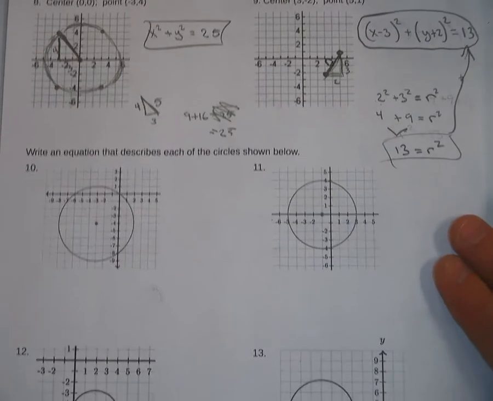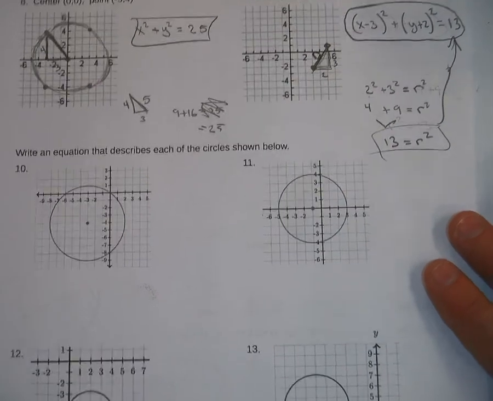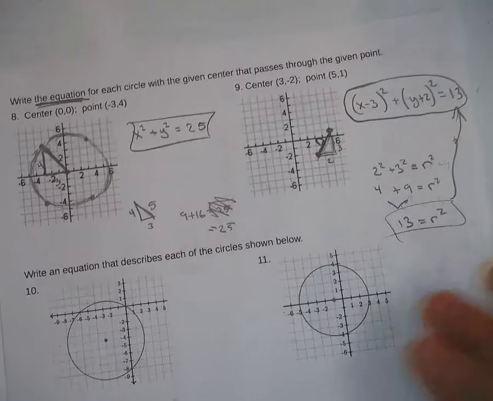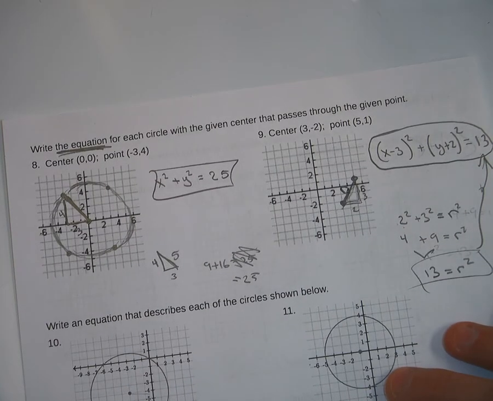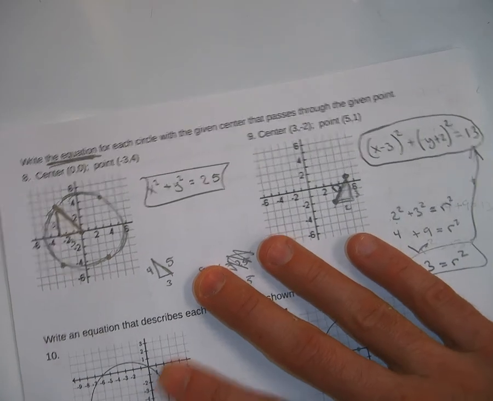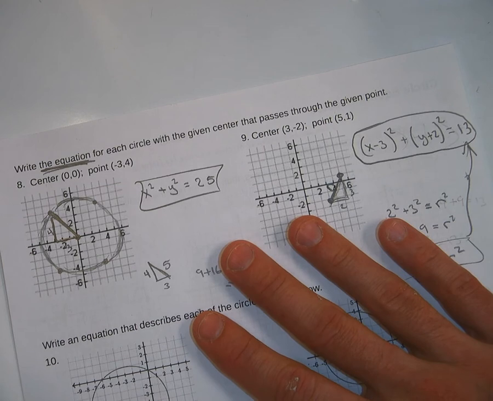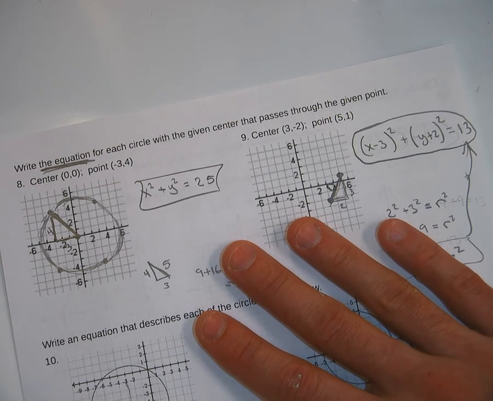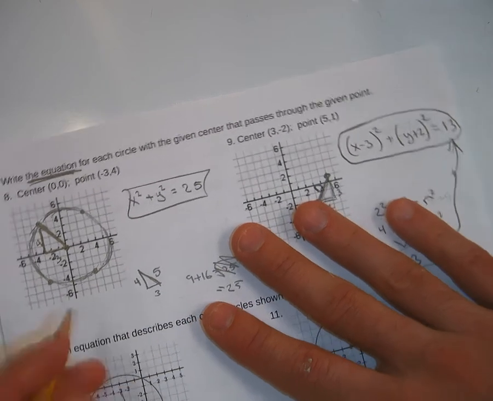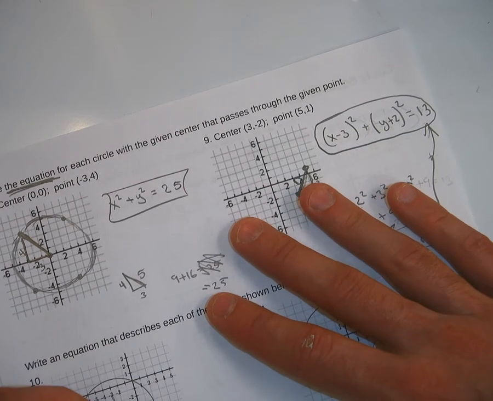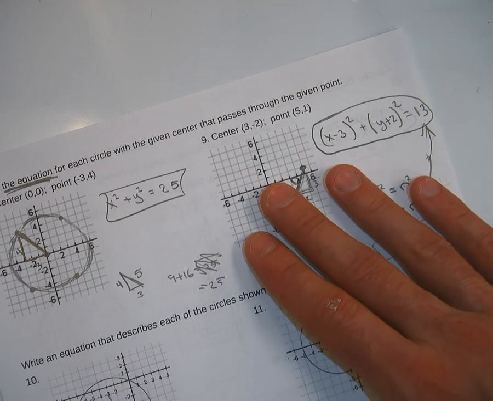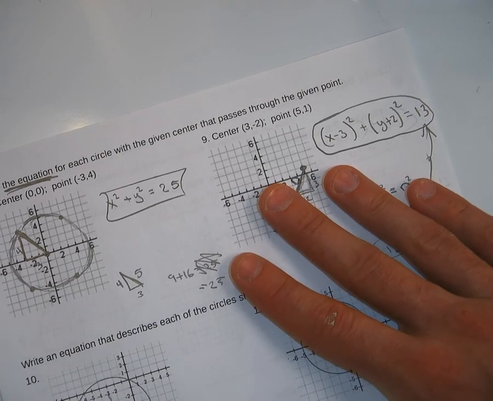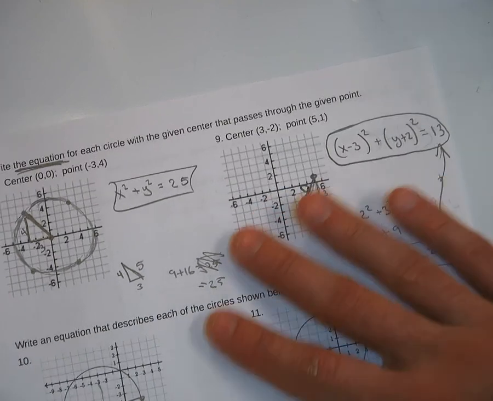And finally, you're writing the equation just from a graph. So no information is given. For most of them, you can see the center. So that should make the first part easy. This is -3, -4. So it'd be (x + 3) squared, (y + 4) squared, because again, you do the opposite. So negative becomes positive. And then I need to find a point on the circle. Ooh, that's nice. When it's straight across like that, I can just count 1, 2, 3, 4, 5. Radius is 5. 5 squared is 25.